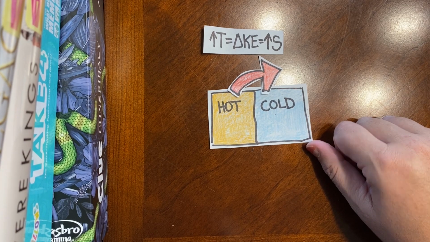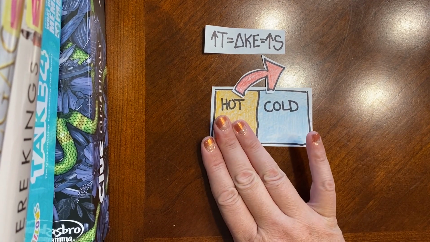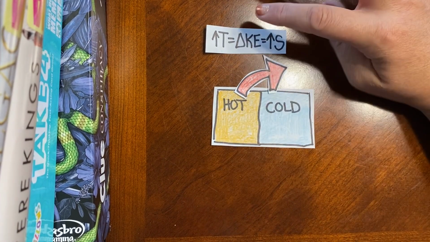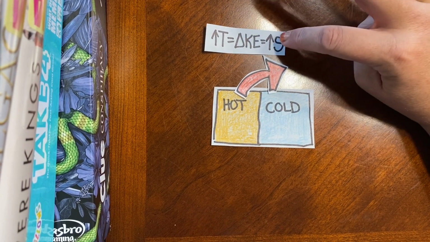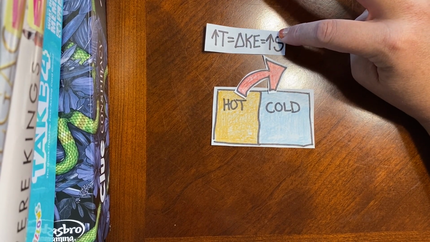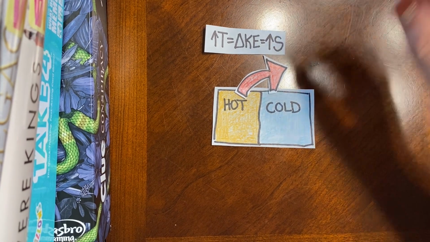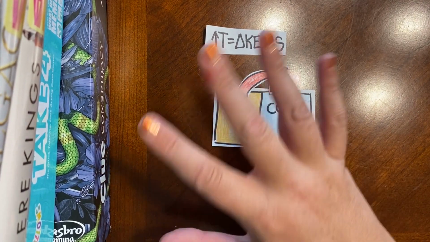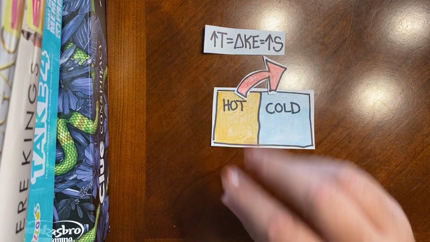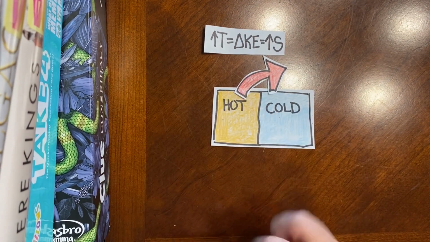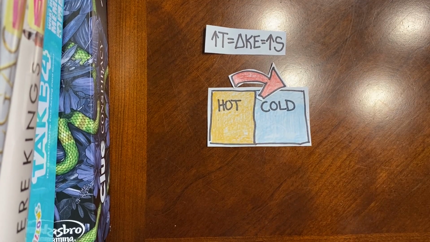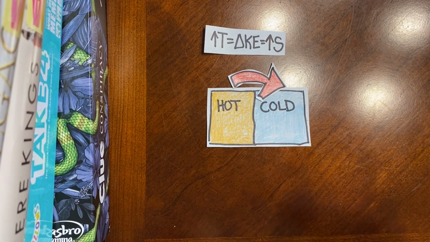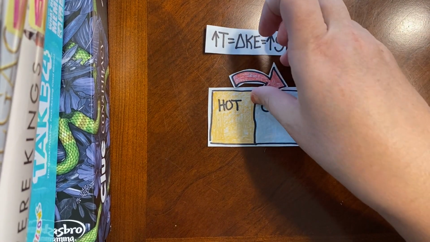They are not moving around as much as these hot ones are. So if we increase the temperature, we increase the kinetic energy, and therefore we increase the entropy. Because these hot particles are moving around, they're spreading out, they're going further and further out, so they are moving and transferring over to the cold. And again, this does happen spontaneously.